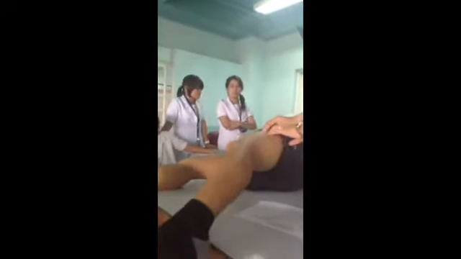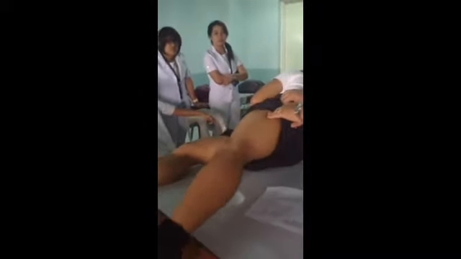Last is your tensor fasciae latae. Side-lying but extended. Palpate the muscle at the proximal anterior lateral thigh, slightly distal and posterior from the ASIS, and the iliotibial band in the lateral thigh. Ask the patient to lift the top leg towards the ceiling. Okay? Thank you, JC. Very self-explanatory.